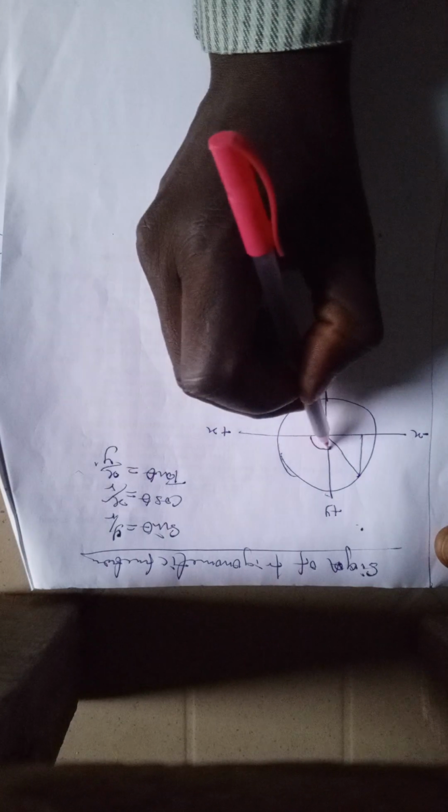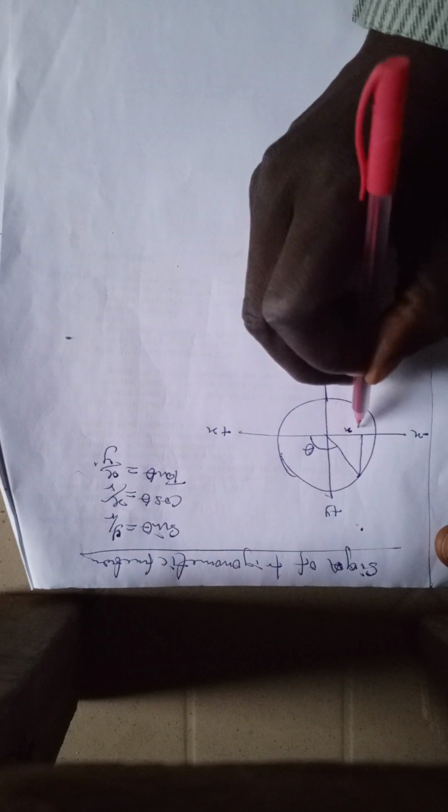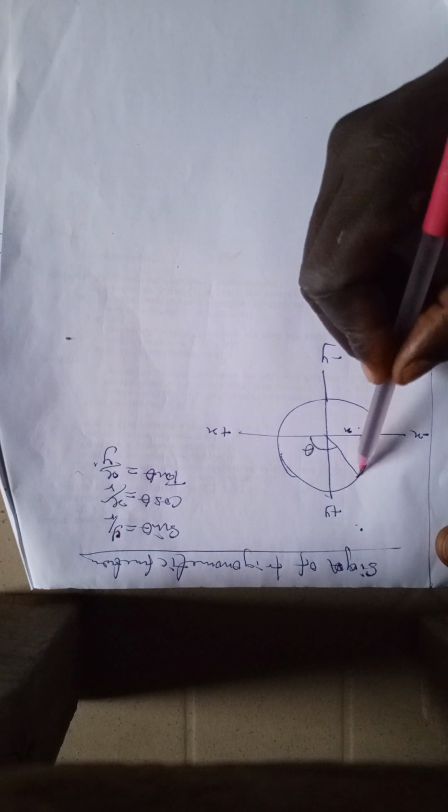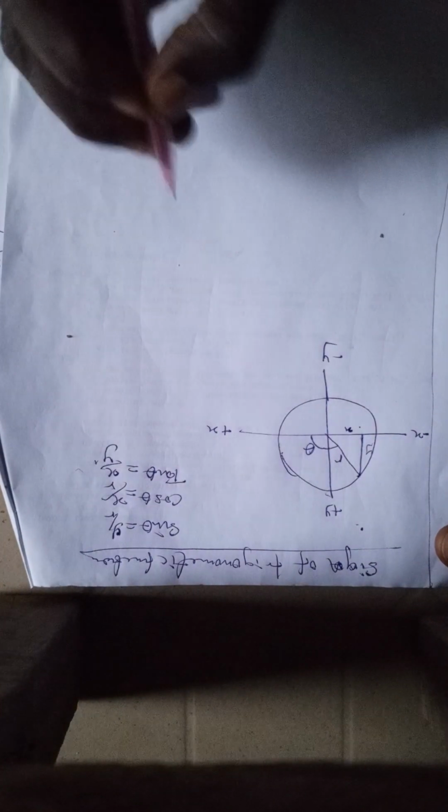Because theta is in standard position, this is the negative x-axis, and y is positive. r is always positive.